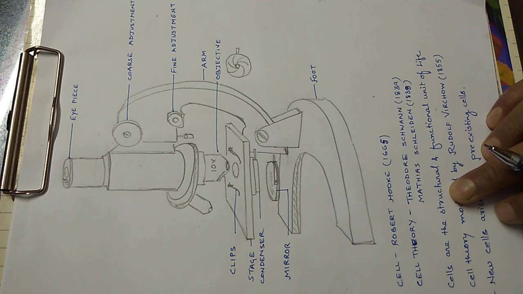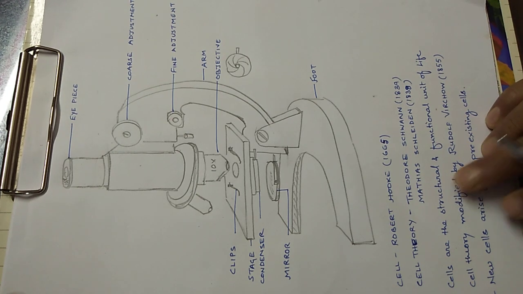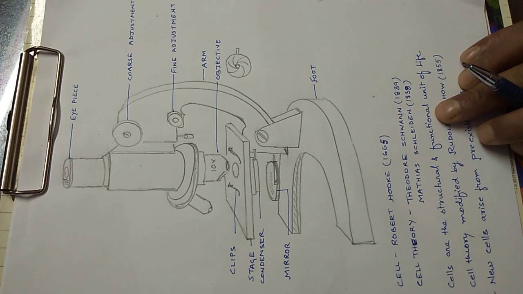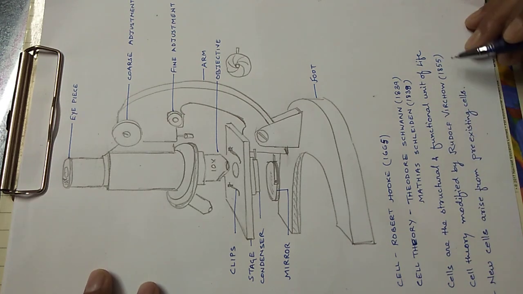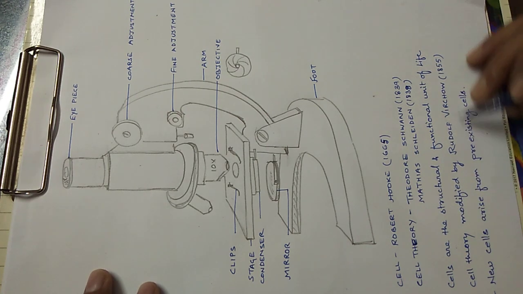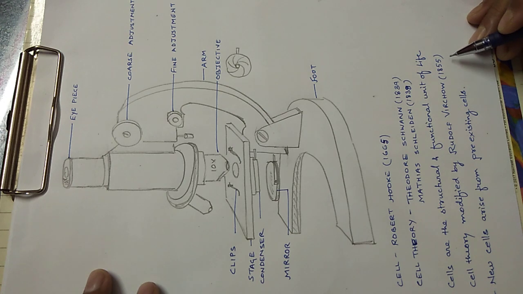So right from bacteria up to the blue whale, all living organisms on this planet Earth are made up of cells. The second point was that cells are the functional unit of life. That means whatever function goes on in an organism is due to the presence of cells. This cell theory was later modified by another scientist, Rudolf Virchow, in the year 1855.